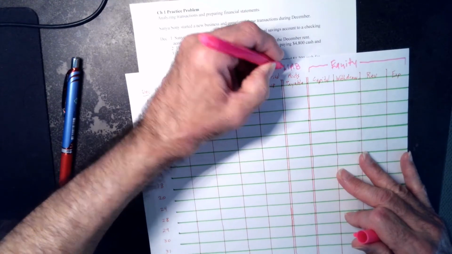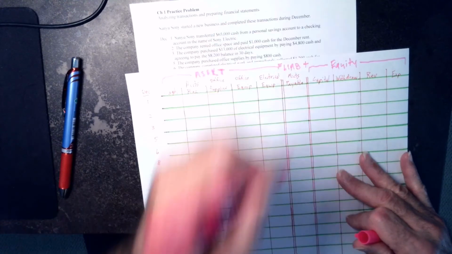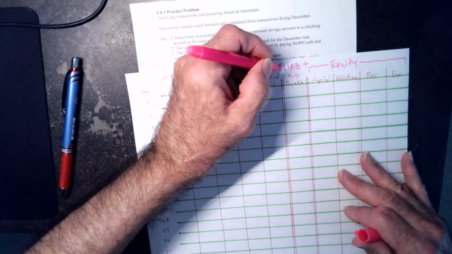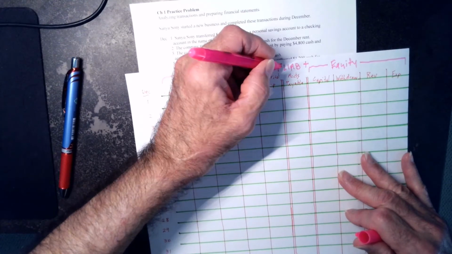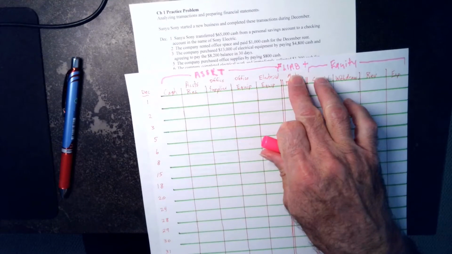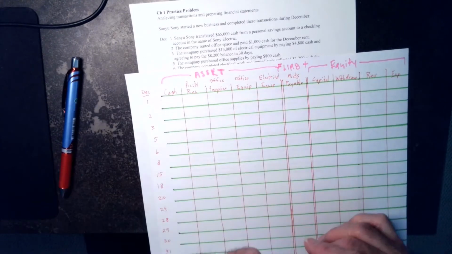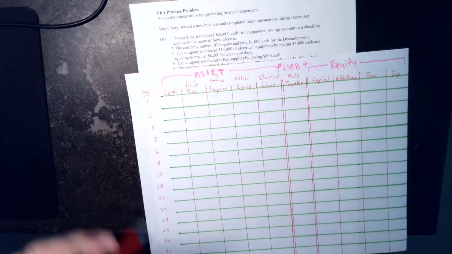And then, of course, assets equals liabilities plus equity. I know it looks like the letter F. It's not. It's a bracket. So assets equals liabilities plus equity. Alrighty. So let's start with the first transaction.